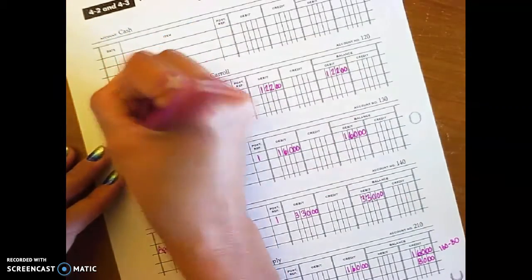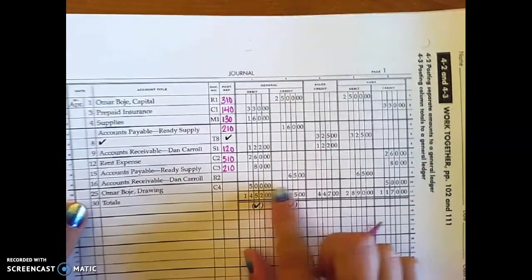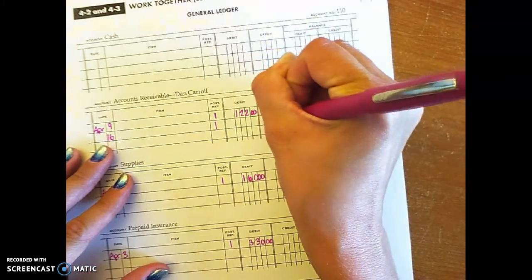So I will put in 16 and I will put in 1. And I need to look back because I forgot $65 credit. So I will go and put that up here, $65.